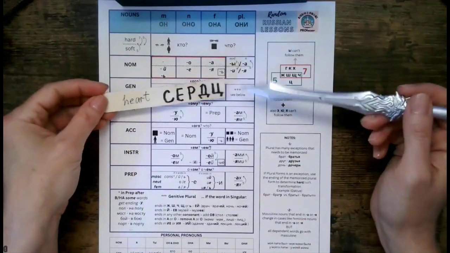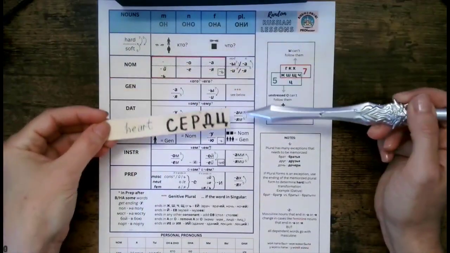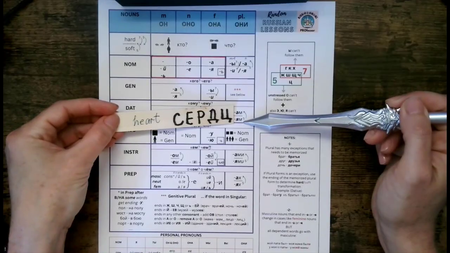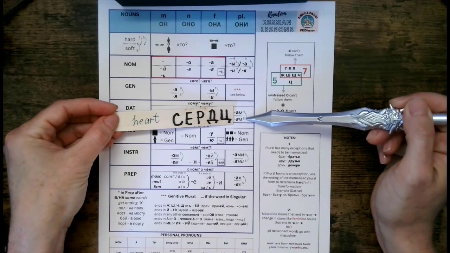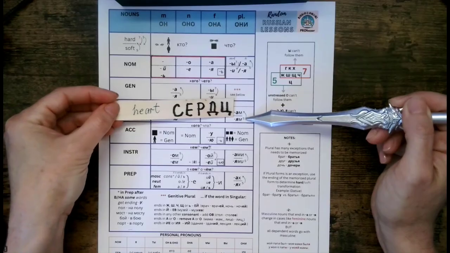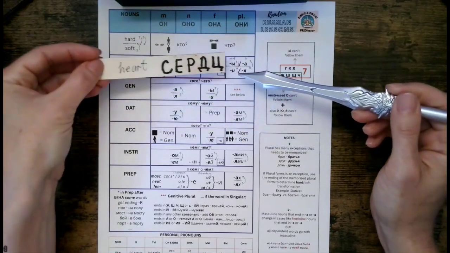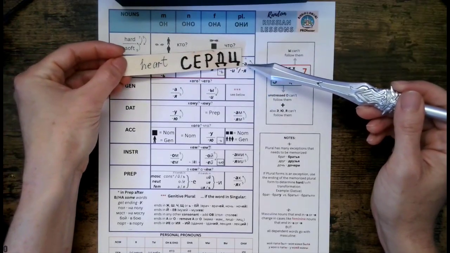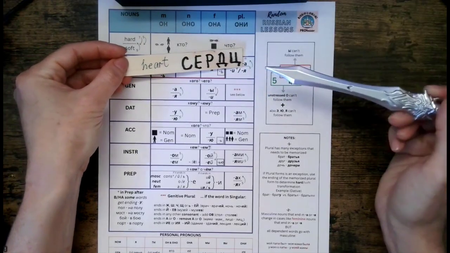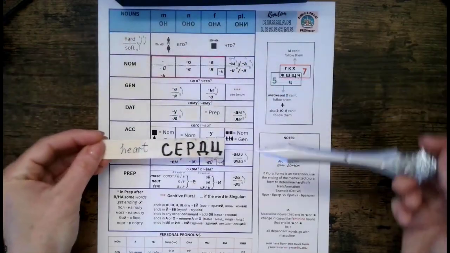All right, let's go back. So here's our soft ending. Soft stays soft. So we go here to yam for dative, but we cannot have it because of the 5-letter rule. So it will be сердцам. Nominative and genitive here, definitely nominative because сердце is a something, not a somebody.